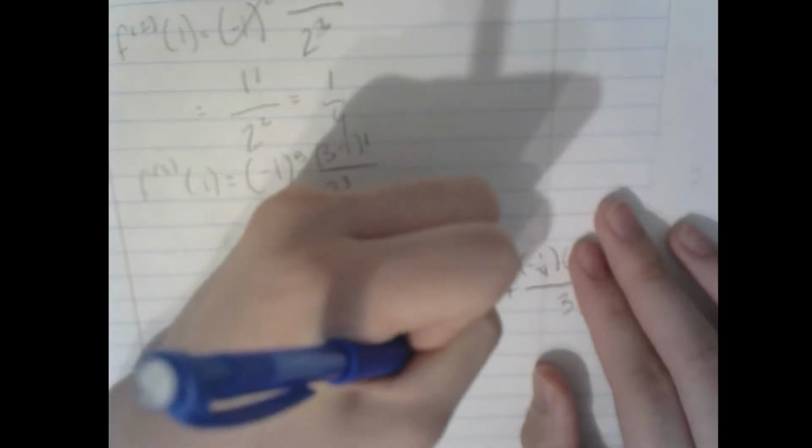We're going to use that as the derivative, so it's going to be negative 1 to the n times n minus 1 factorial over 2 to the n times x minus 1 to the n over n factorial, and then plus dot dot dot.